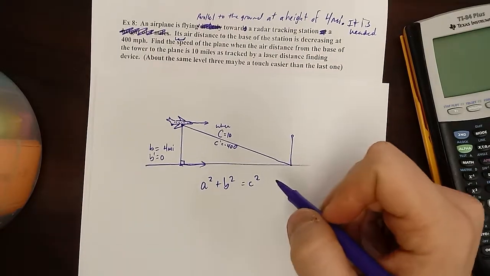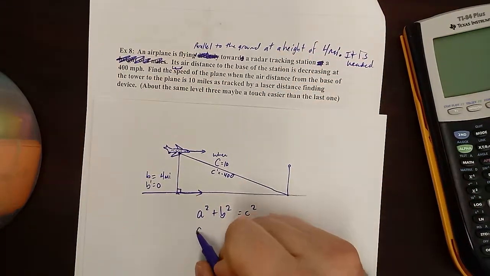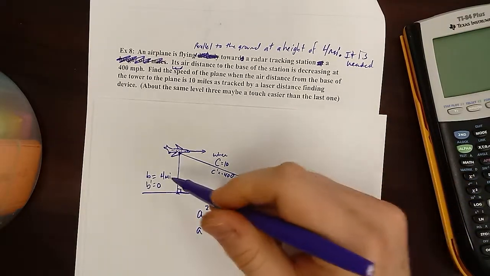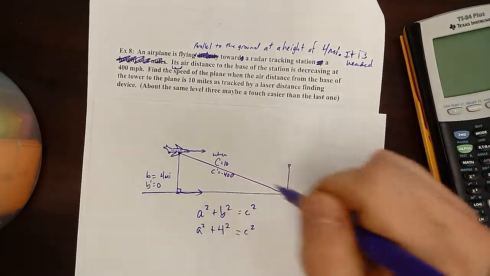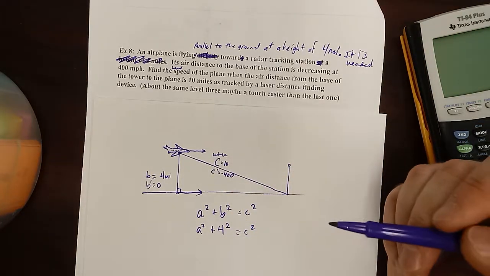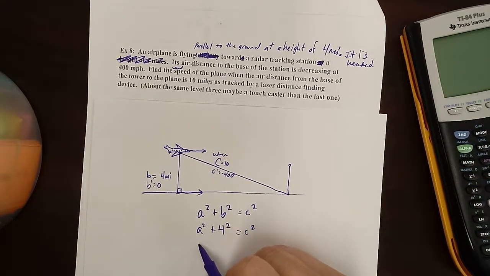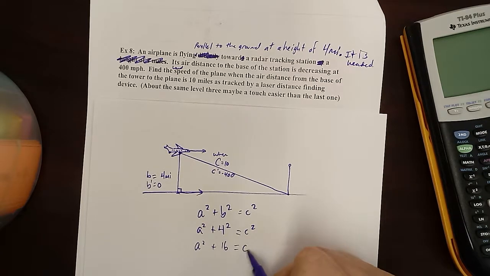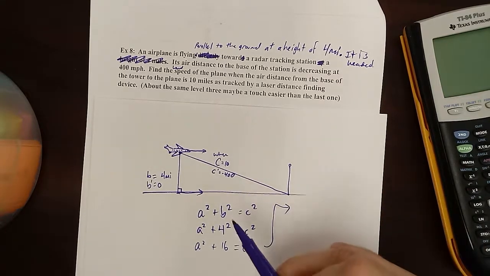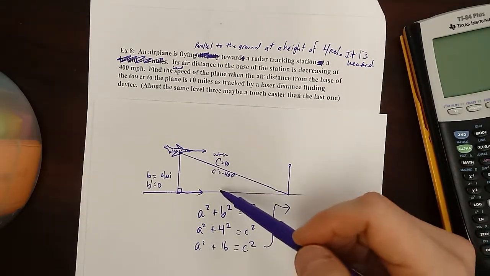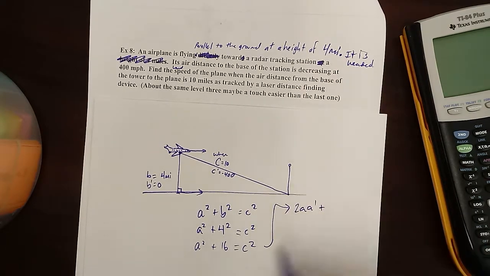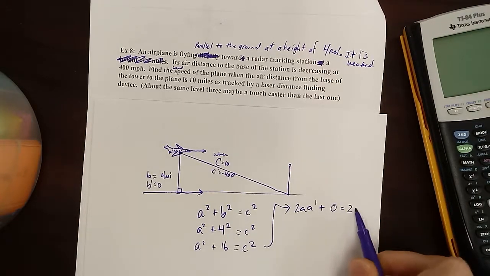So another way for us to handle this is at the very beginning, I can say a squared plus 4 squared is equal to c squared. Even though a and c are changing, my height is not changing, that's always 4. Or just, a squared plus 16 is equal to c squared. So this helps us when we take the derivative in a second. The derivative is going to be 2a a prime plus, oh, this one's nice, 0 is equal to 2c c prime.